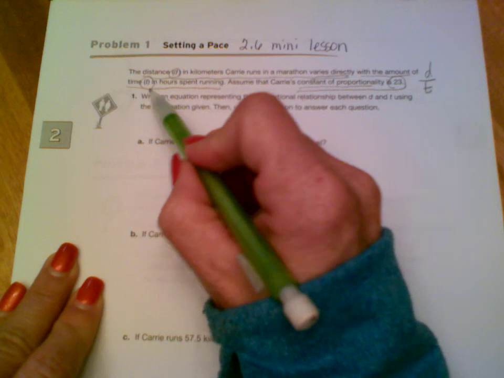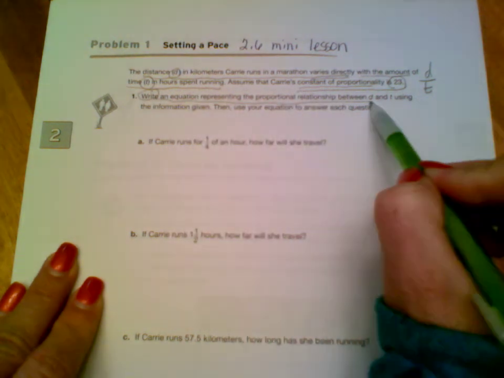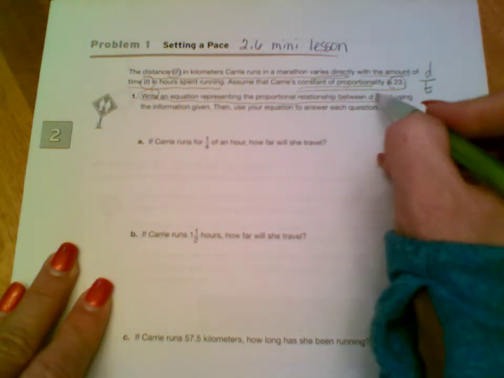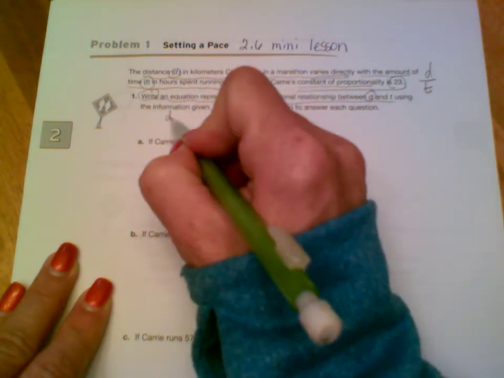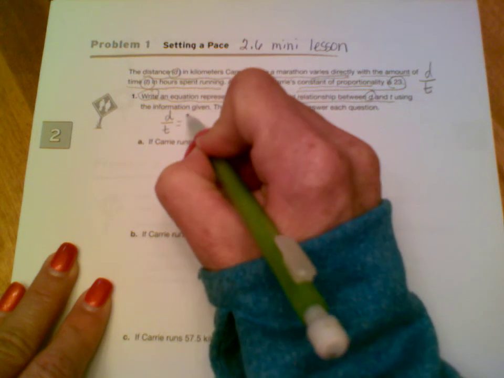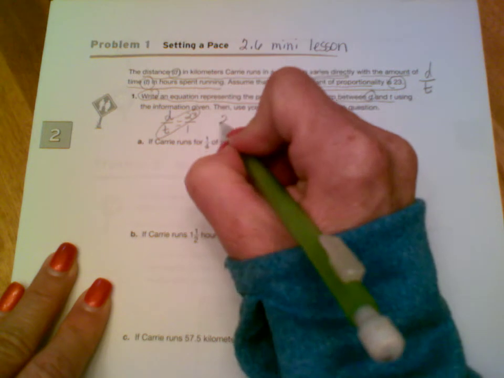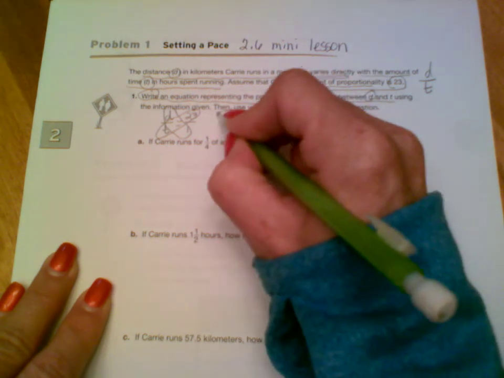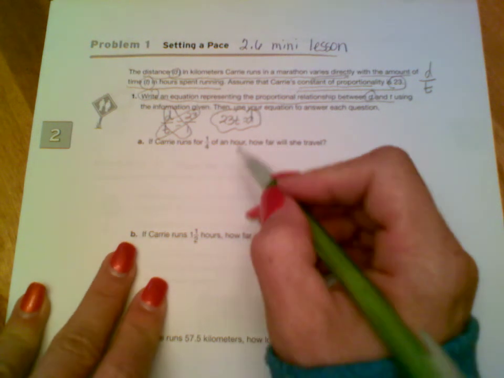They want me to write an equation representing the proportional relationship between d and t, then use my equation to answer the questions. So d is first, that's the variable I want to isolate. So I have d over t equals 23 over 1. Means and extremes. 23t equals 1d. Here's my equation.